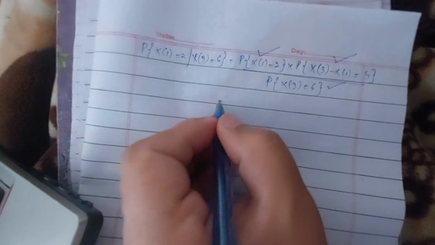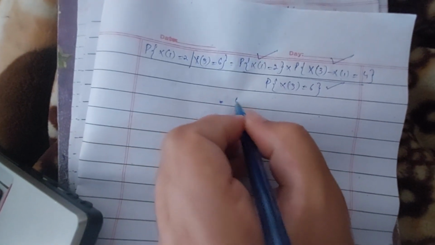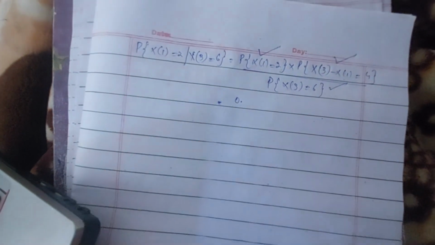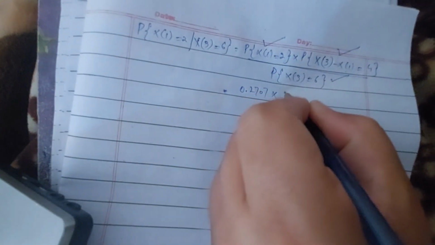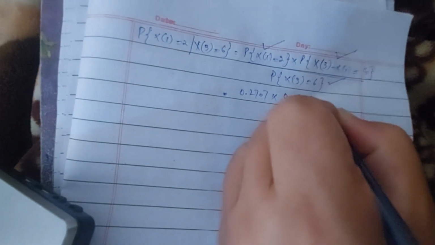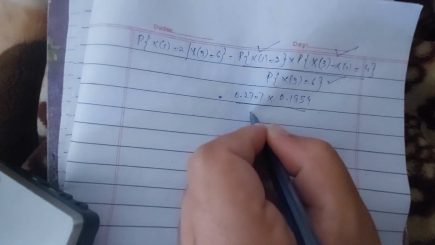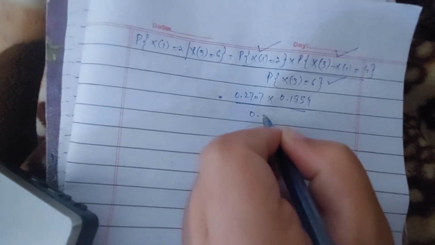We have values for these. So putting the values, we get 0.2707 multiplied by 0.1954 divided by 0.